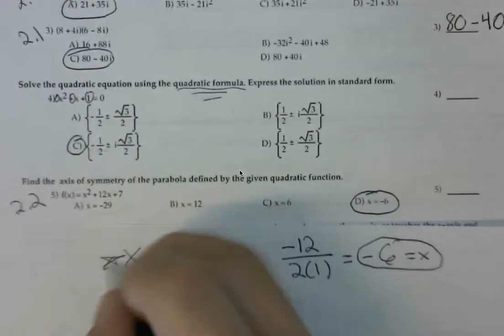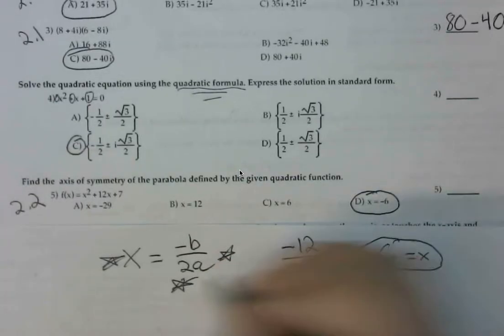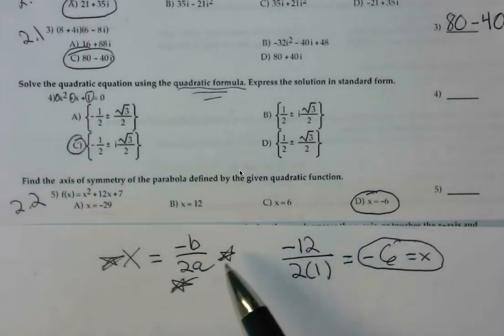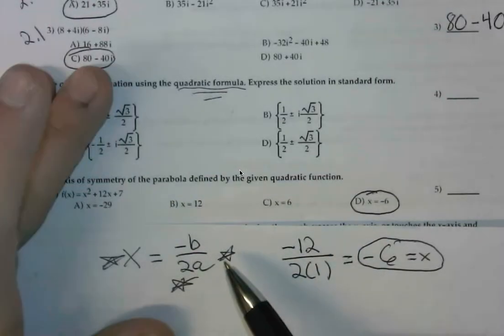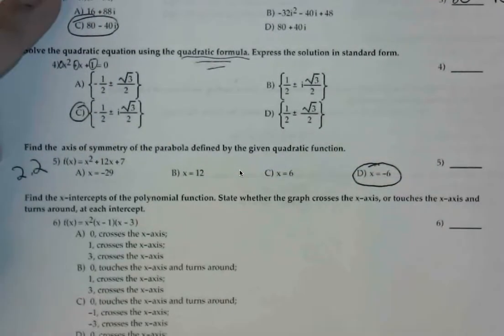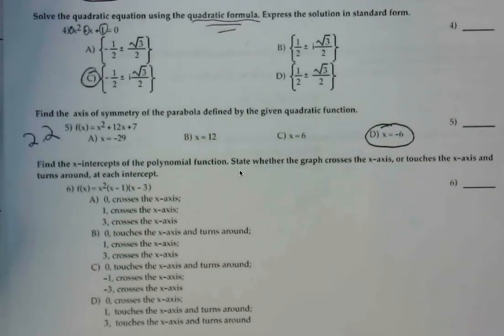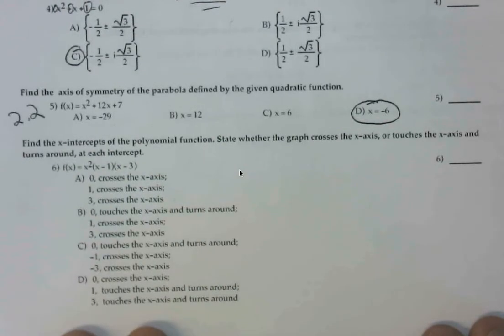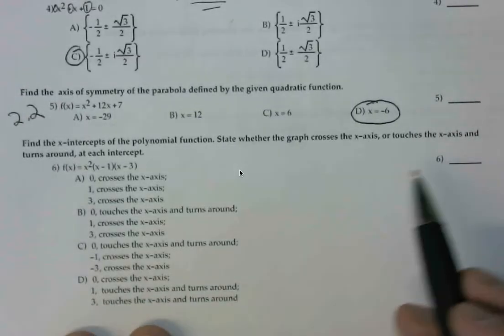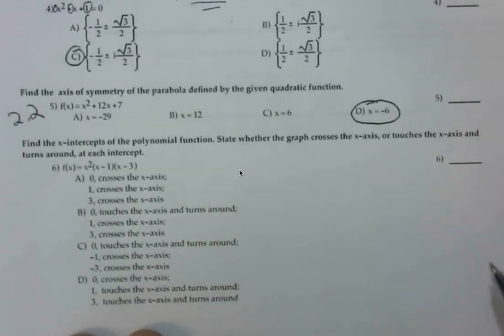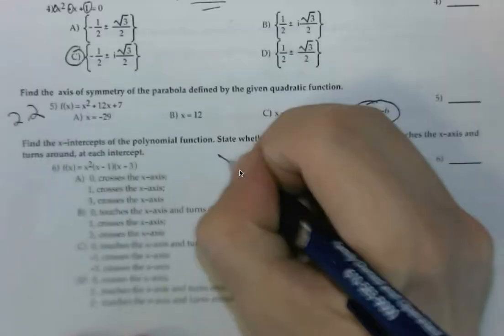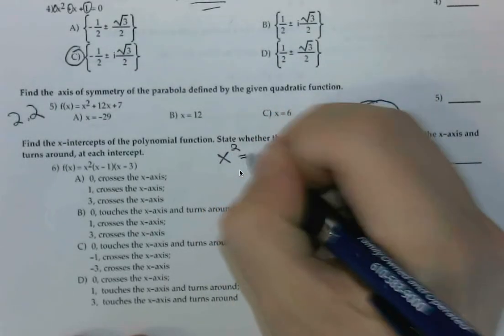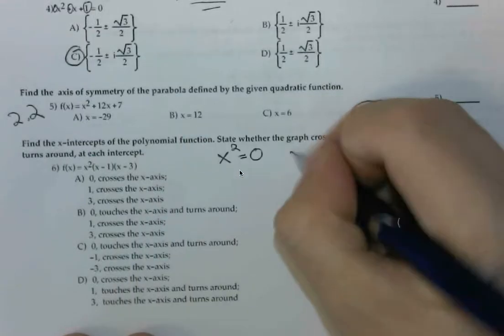So you definitely need this in your notes. Or you can recall that this is a small part of the quadratic formula, which you already used in problem 4. The next problem has you going for x-intercepts, stating whether it crosses or just hits the x-axis and then bounces. So set all your factors equal to 0, or notice opposites.